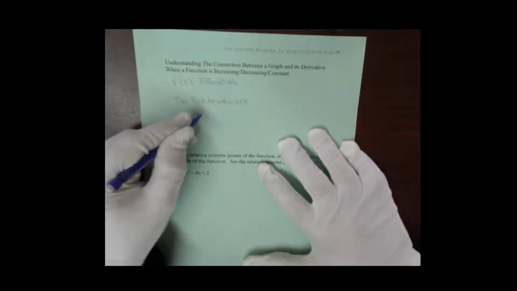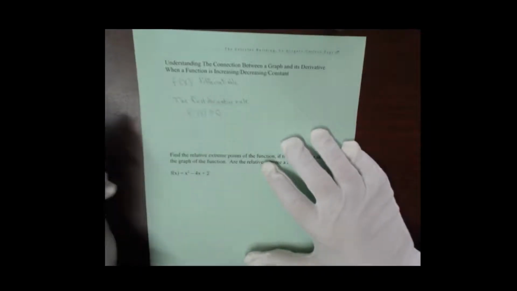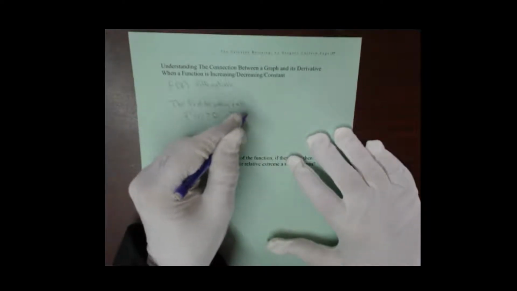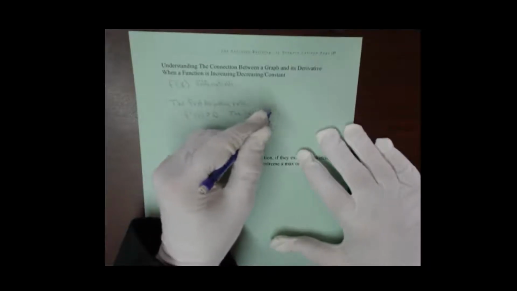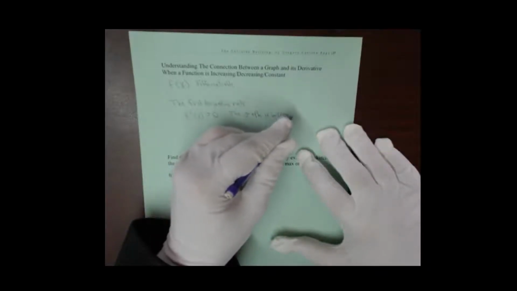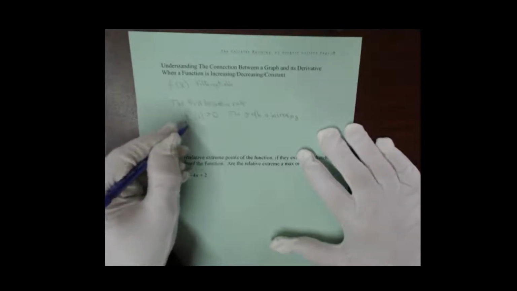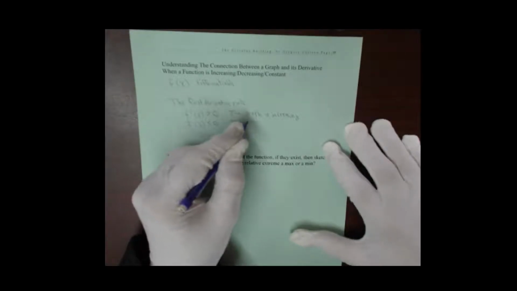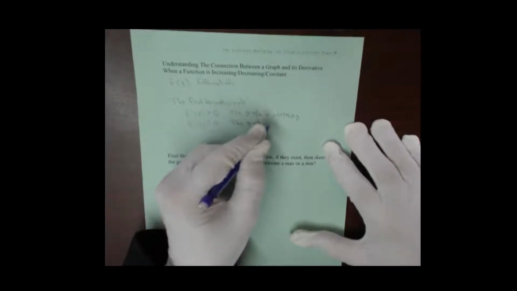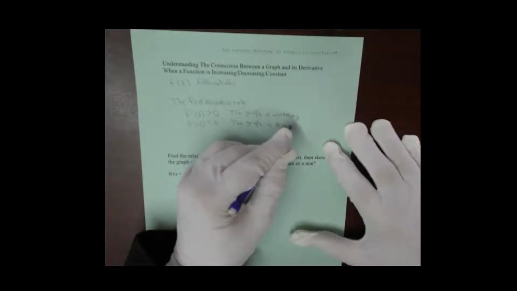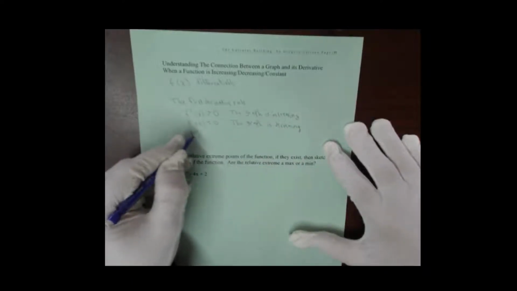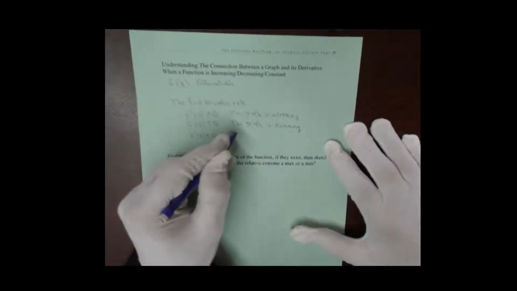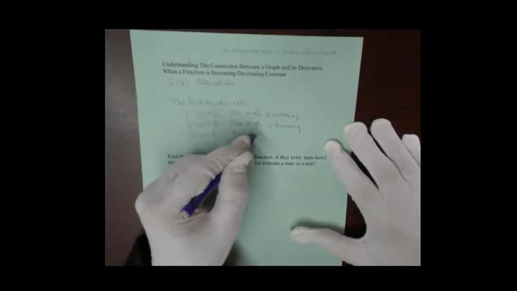If the derivative of our function is greater than 0, in other words, if our derivative is positive, then that means the original graph is increasing. Likewise, if our derivative is less than 0, then that means the original graph, f of x, is decreasing. And finally, if the derivative of f of x is equal to 0, then at those points the graph has a slope of 0, or the graph is constant.